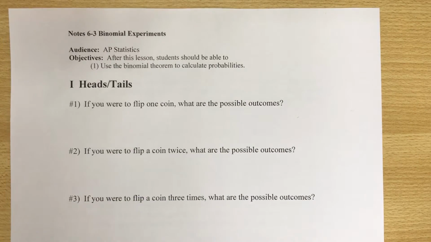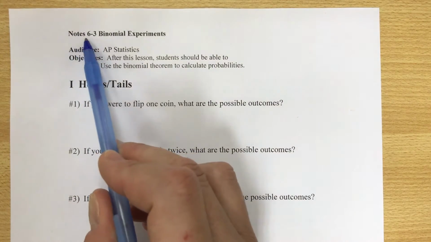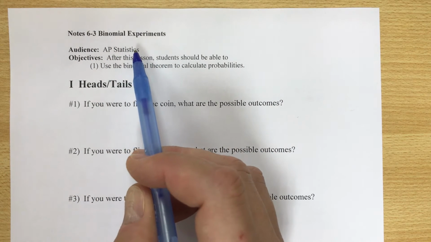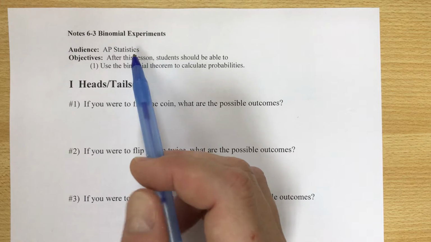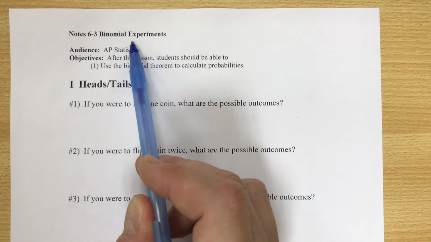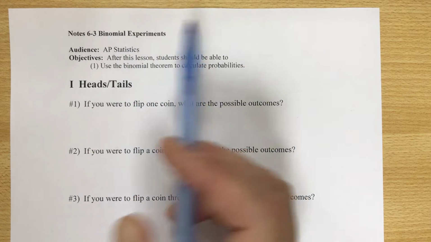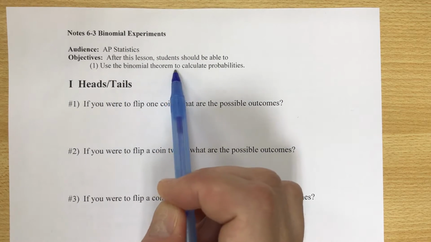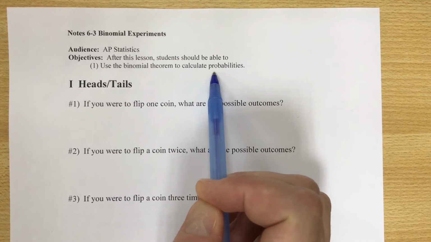Okay, AP Statistics fans, our topic for today is Note 6-3, Binomial Experiments. This is an introduction to the section. This is not going to be the whole section. It's kind of a review if you've seen this in pre-calculus or Algebra 2. The goal after this lesson: students should be able to use the binomial theorem to calculate probabilities.